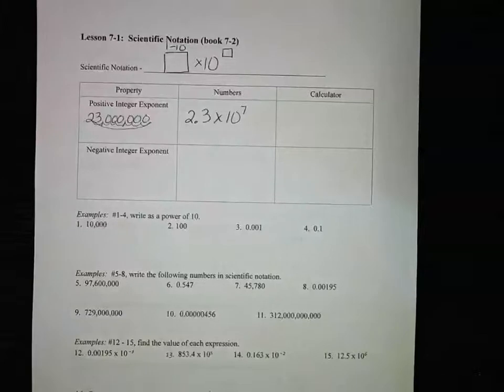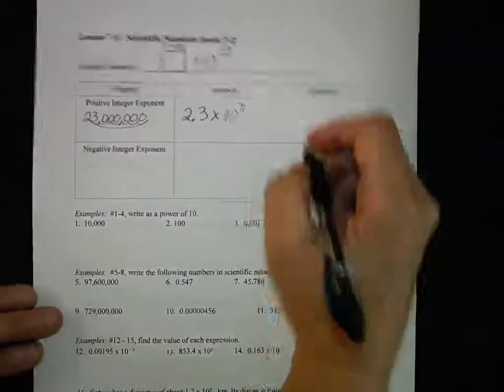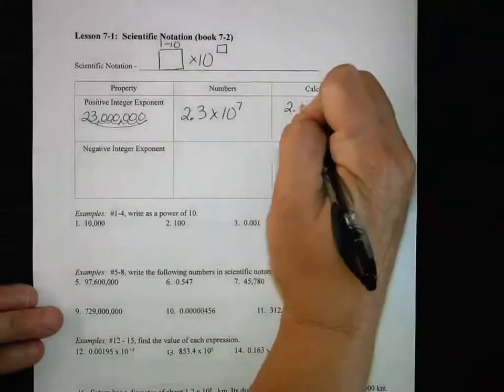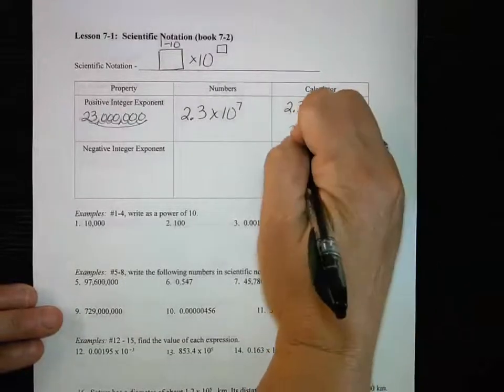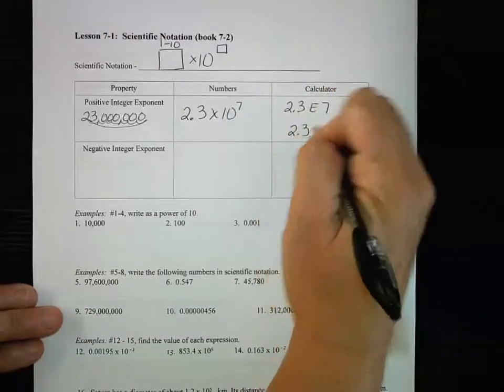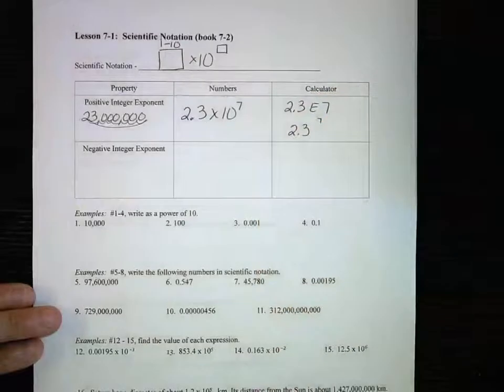And with a calculator, depending upon what calculator you have, sometimes it shows 2.3 E7, or sometimes it's 2.3 and there's a little 7 up there.